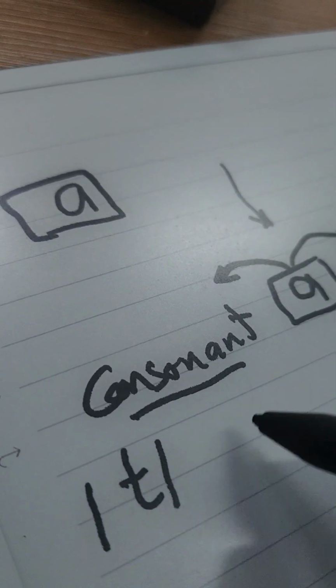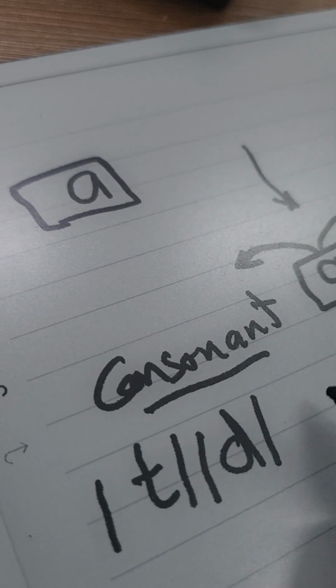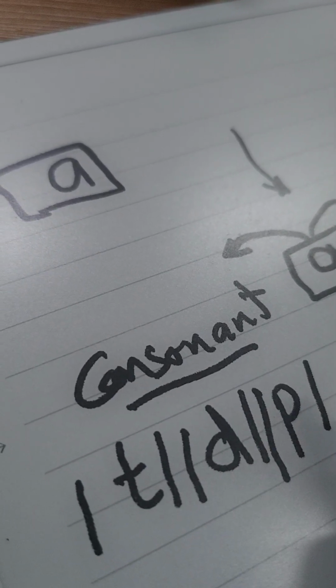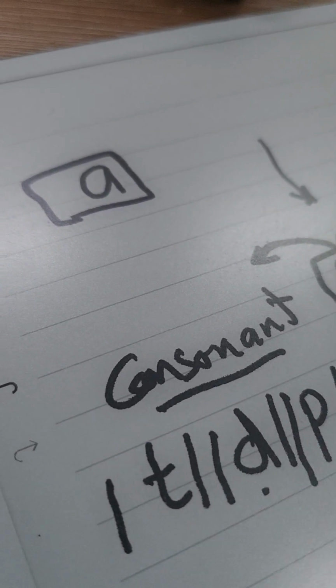But when you say t, nothing here, stop vibration. So we have consonants. The consonants may be voiced, may be voiceless. Like t, like d. Voiceless. So d is voiced because I have a vibration.